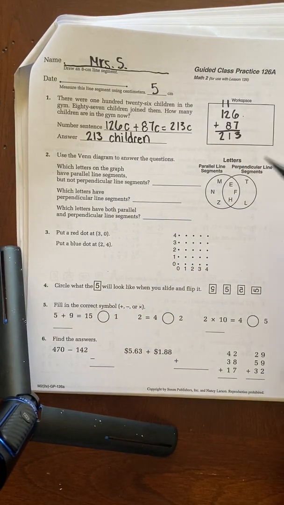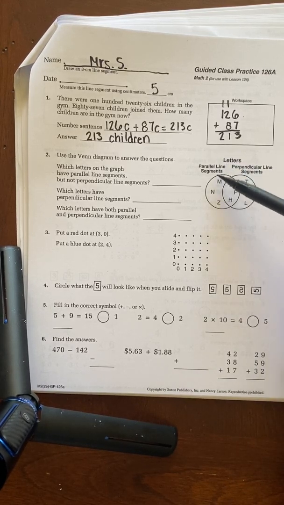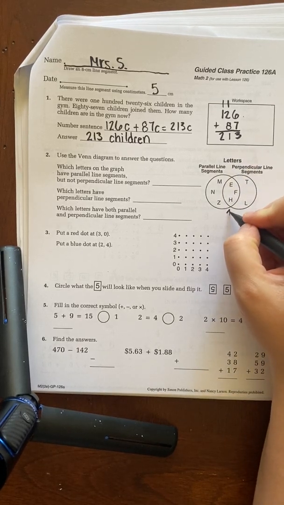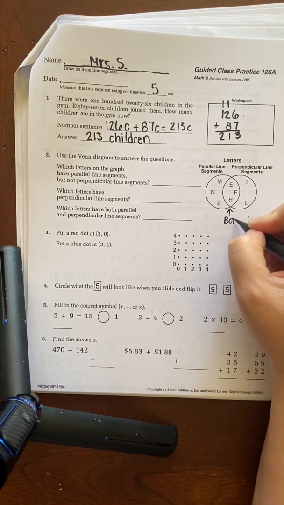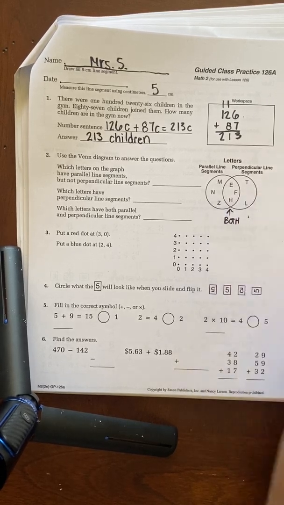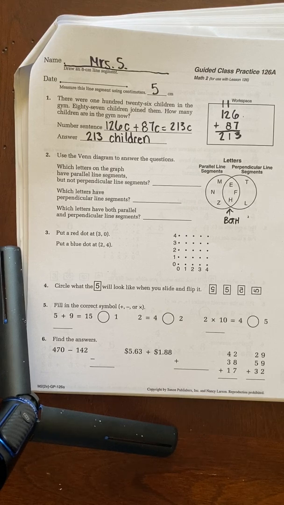All right, let's look at number 2. Oh, we've done this kind before, right? We have our Venn diagram before over here. We know that everything on the left side right here is parallel line segments. Everything on the right side is perpendicular line segments, and everything in the middle means what? Both, right? Where our Venn diagram meets, that means it has both of those characteristics. So it says, which letter on the graph have parallel line segments but not perpendicular? So I know that I'm not going to do the both side or perpendicular because it only wants parallel.